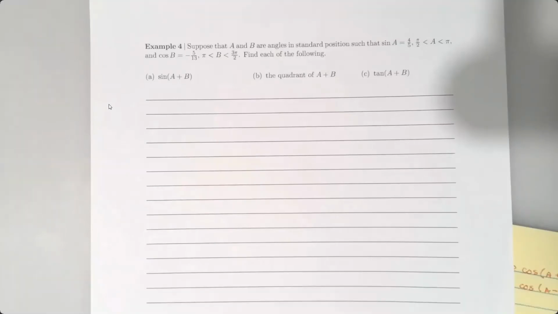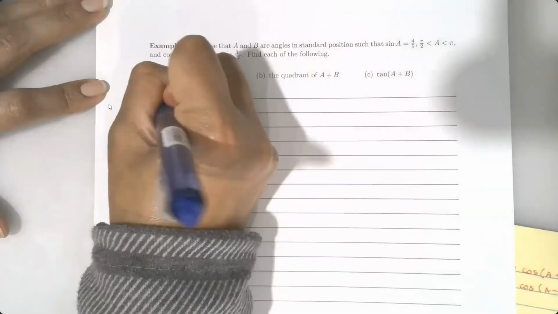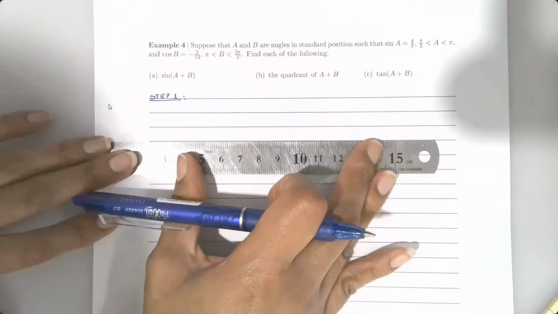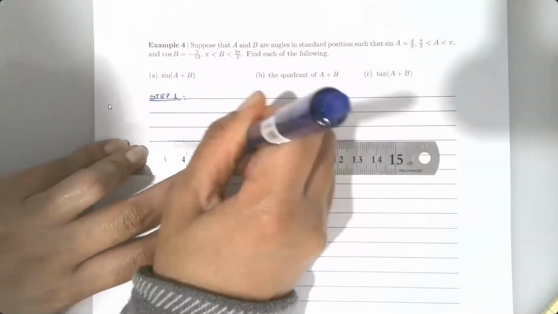Okay. So we're going to go through the same steps as the previous problem. First, we're going to draw the given information. So that's our step 1. We have 2 angles. I'll start with angle A. And angle A terminates between pi over 2 and pi. Which quadrant is that going to be?